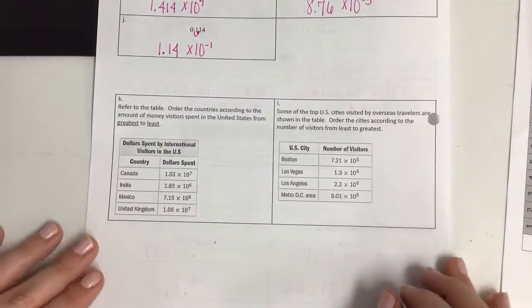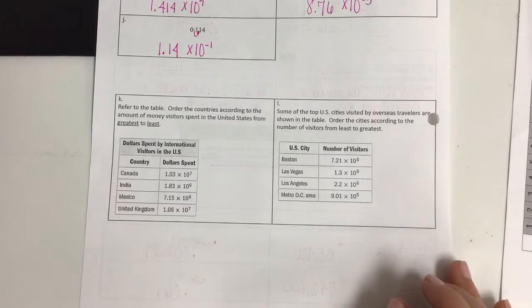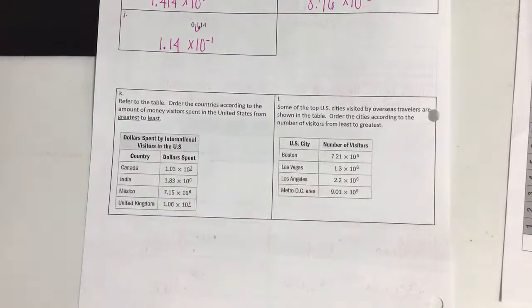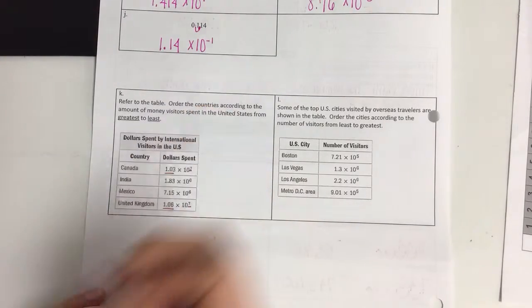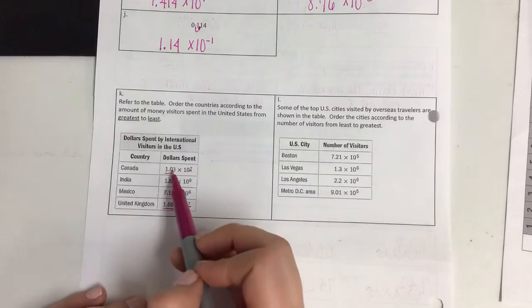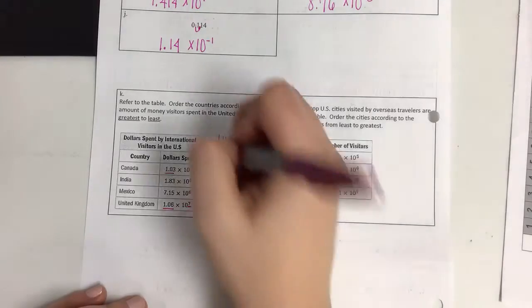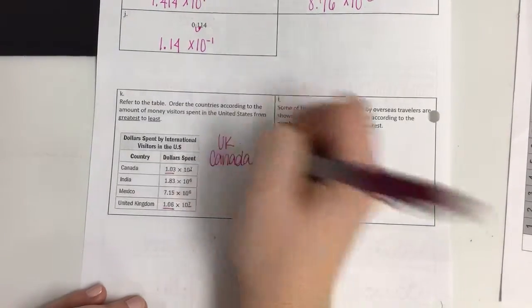Letter K says refer to the table and order the countries according to the amount of money visitors spent from greatest to least. So when we have to order these from greatest to least, we could change them all to standard form and compare, or I can compare while they're still in scientific notation. The first thing I need to look at is my exponents. Since I'm going greatest to least, my biggest numbers are going to have the biggest exponents. Well, my biggest exponent is 7, and I have 2 numbers that have an exponent of 7. So then to figure out which one's bigger, I look at my starting factor. And 1.06 is bigger than 1.03, which makes the UK a greater number. So then Canada is going to be second.